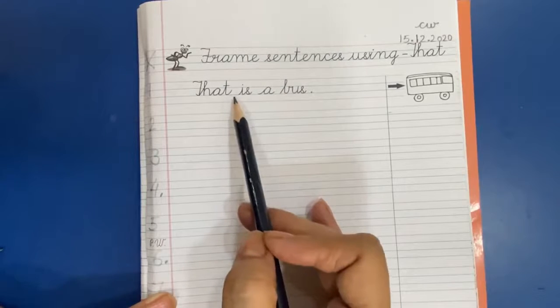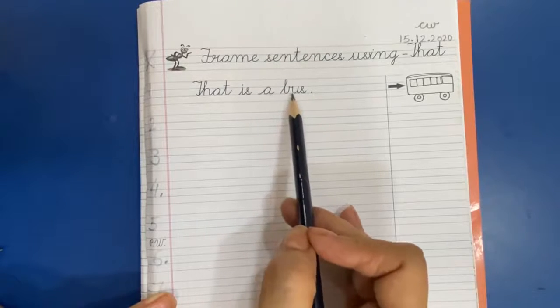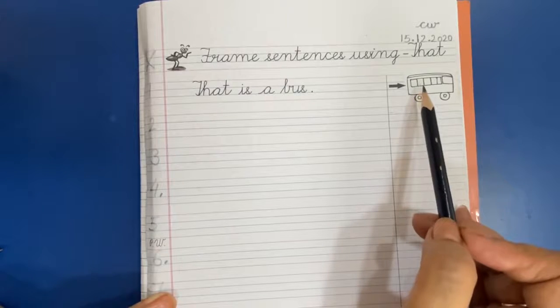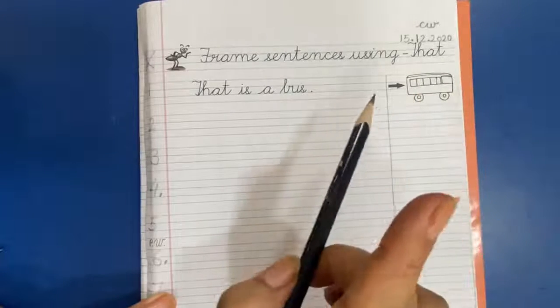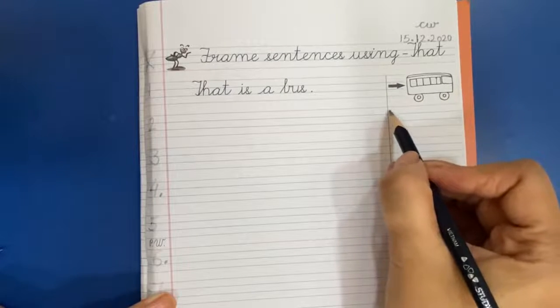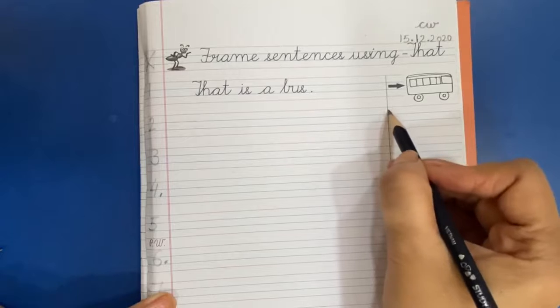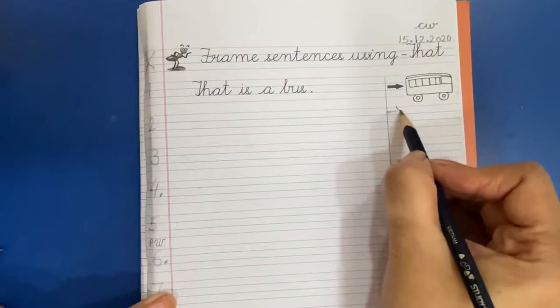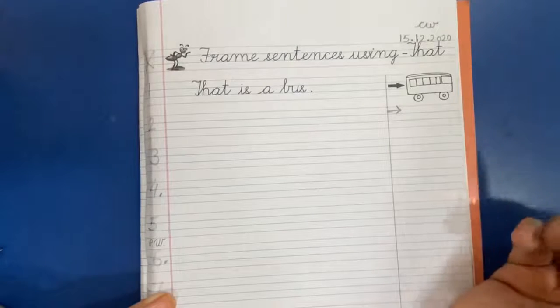That is a bus. So there's an arrow to show that the bus is far away. So we show it with an arrow. We point to it with an arrow. So let's draw another picture. Let's draw an arrow first. Draw an arrow, a sleeping line and an arrow like that.